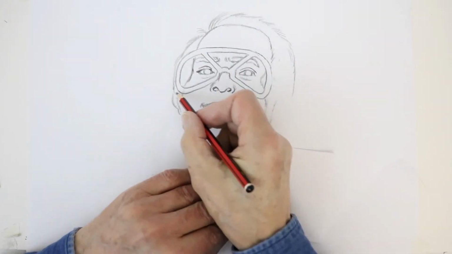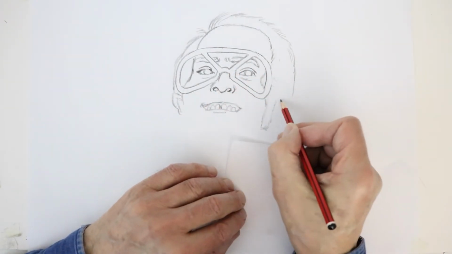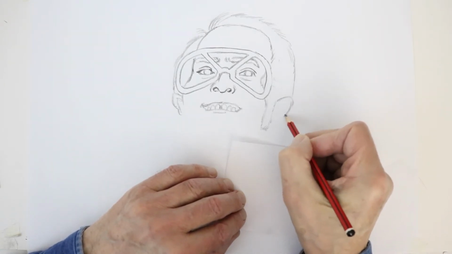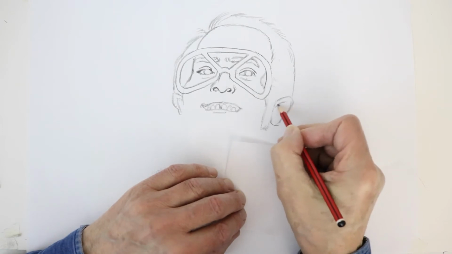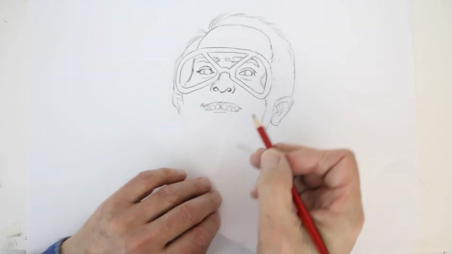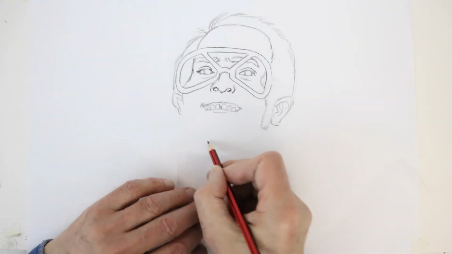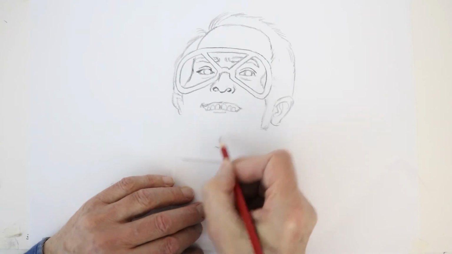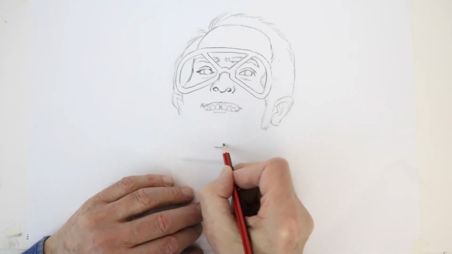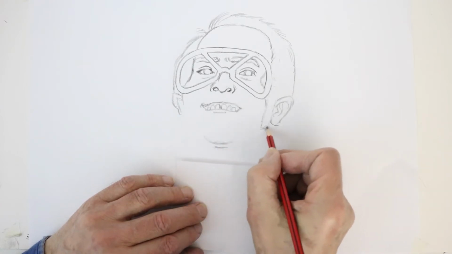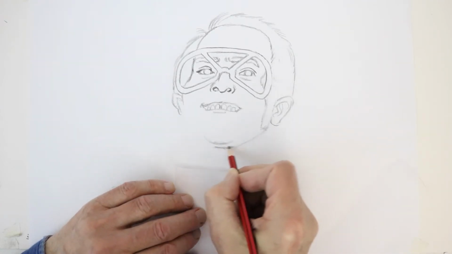Okay, the other ear appears taking a line across here about there, like that. Maybe a line there. And as we're looking up from underneath, the chin appears very large. So there's quite a distance from there to there. But the actual shading of the chin comes in about here. So we get that kind of shape there.